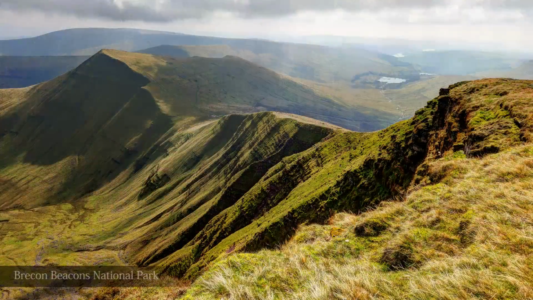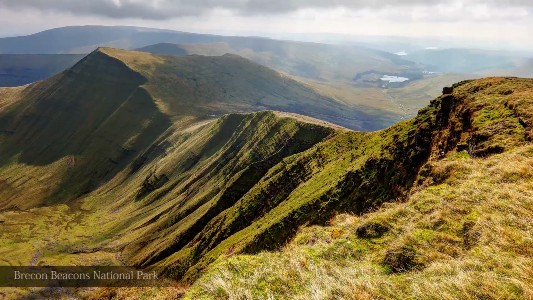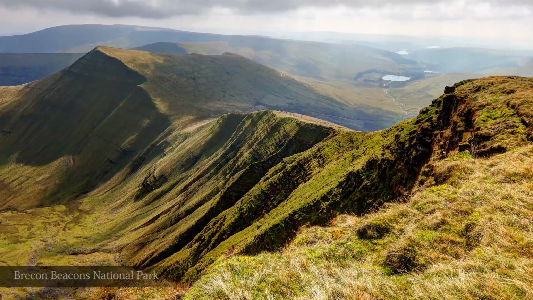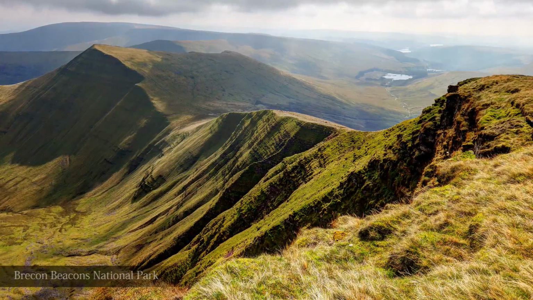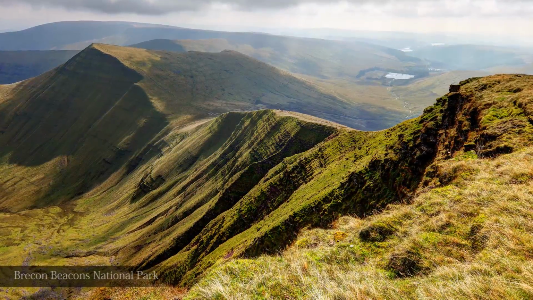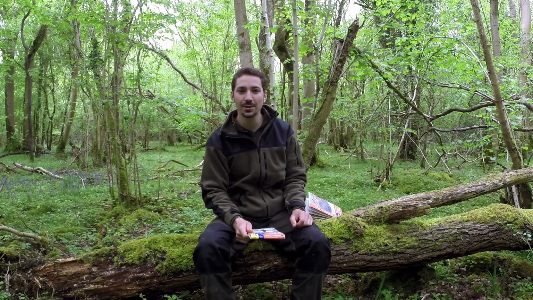Because of the variation in types of open access land and the bylaws that are accompanied with them, things can get very confusing. For example, wild camping in the Brecon Beacons. The Brecon Beacons is just under 900 square miles. It's quite a large area, although I've included a few other ranges in that figure. But it's a massive area, and it's a very beautiful area to visit, and a lot of people wild camp there. But are they actually supposed to wild camp there? Is it legal for them to do that?